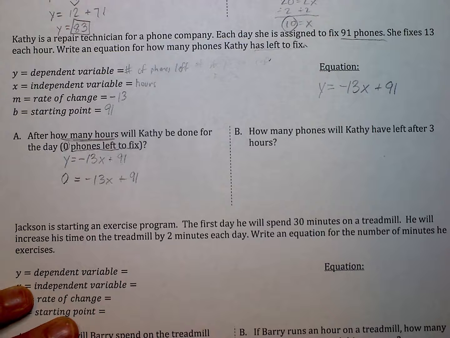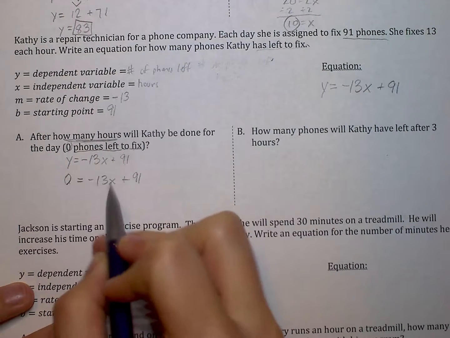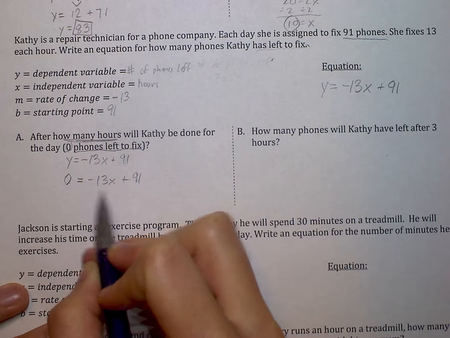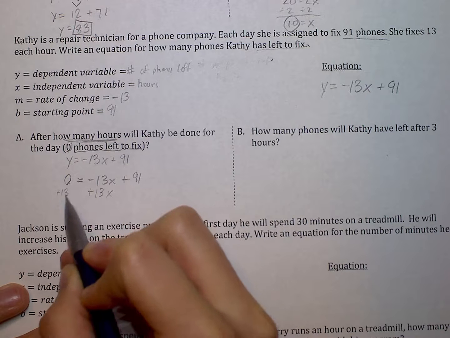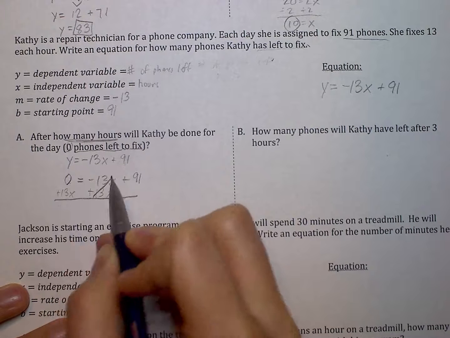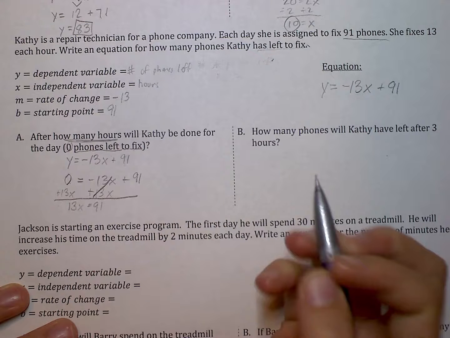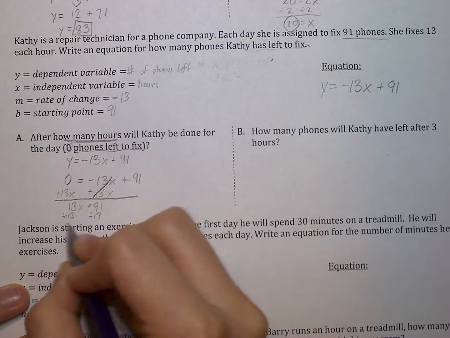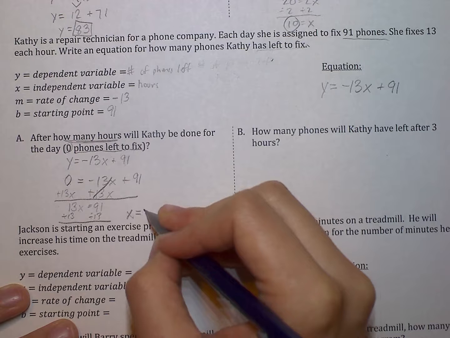Okay, so let's take a look. I noticed that I have 0 on one side and I have a variable and a constant on the other side. I like to work with positive numbers, and I noticed this 13 is negative, so I'm going to just add 13x to both sides. And I end up with 13x equals 91. And then I divide by 13. And I get x equals 91 divided by 13 is 7.